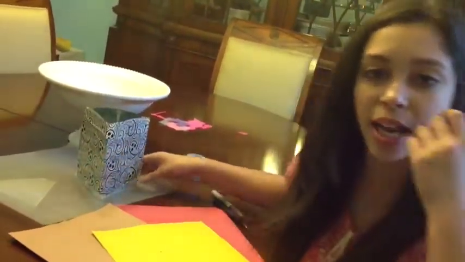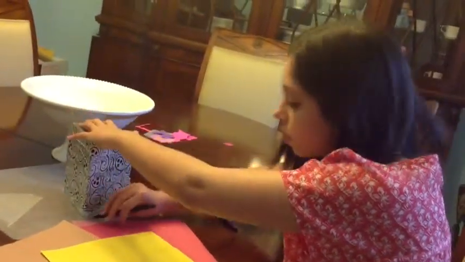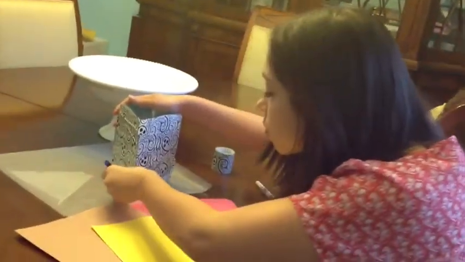Okay, so the second thing we're going to do is stand the mirrors up on a piece of wax paper and trace around the bottom of the mirrors, and cut out the triangle shape.